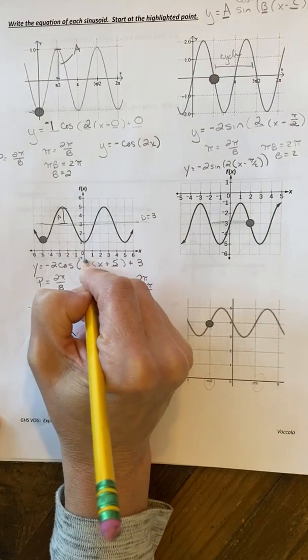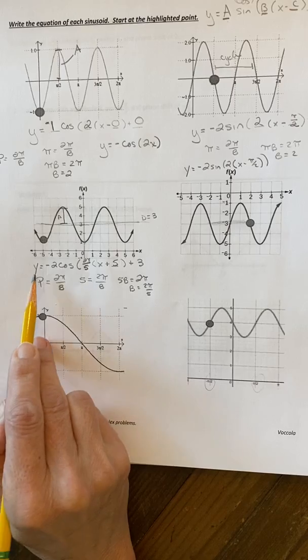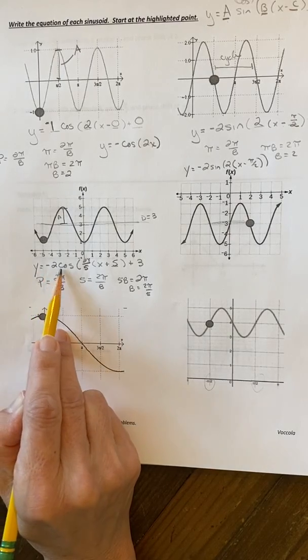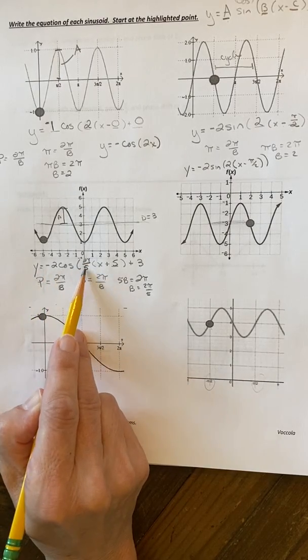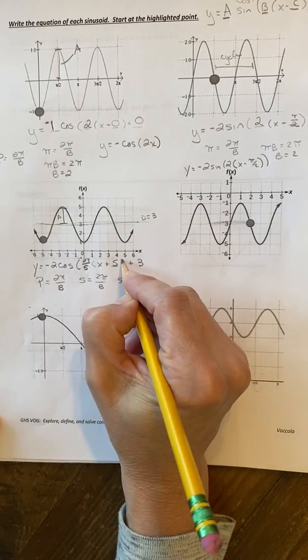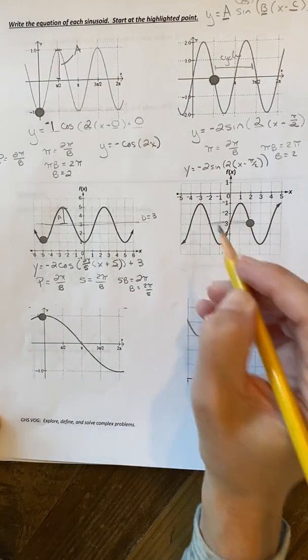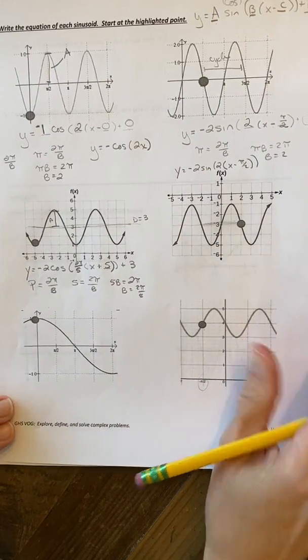And so that's going to go right in here. So my equation is y equals -2 cos of 2 pi over 5 times (x plus 5), close the second set of parentheses, plus 3. Okay, let's try it with the next graph.